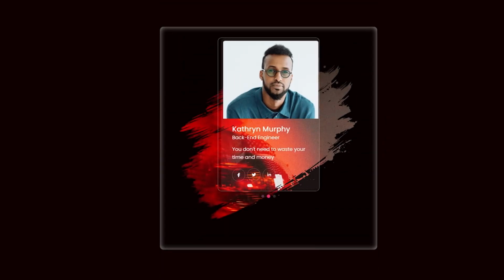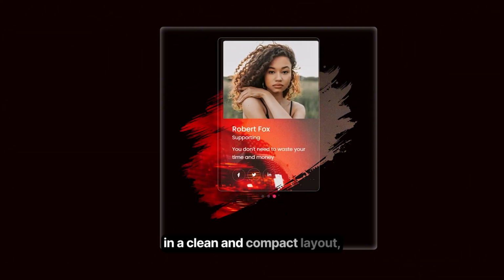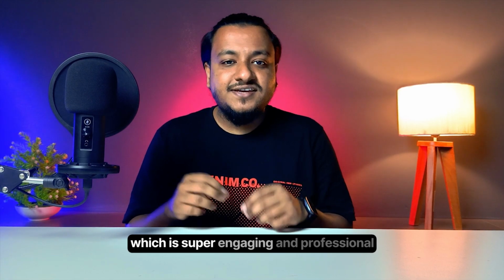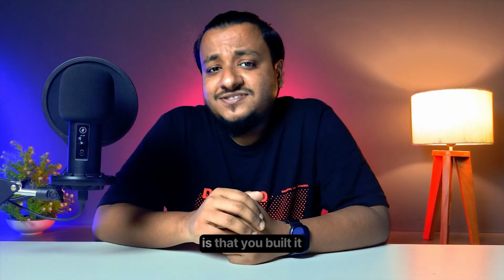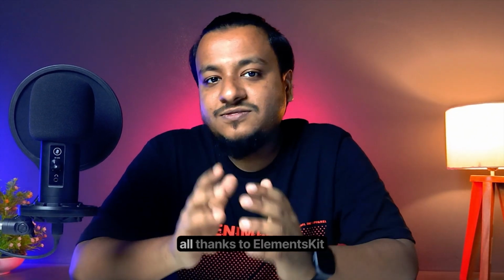Visitors can easily explore all your team members' details in a clean and compact layout, which is super engaging and professional. And what's really cool is that you built it without touching a single line of code. All thanks to the ElementsKit Team Carousel slider widget.